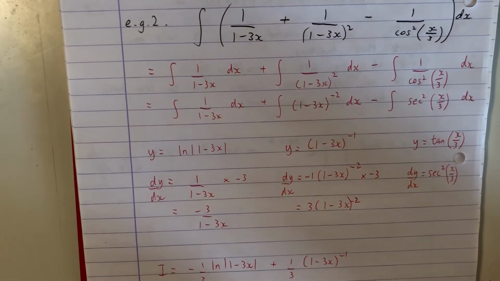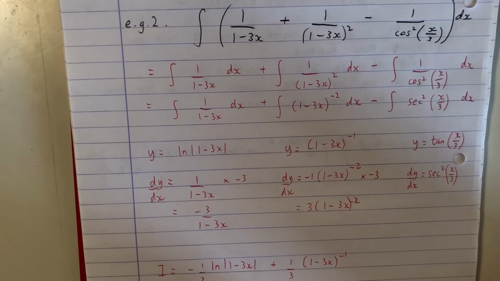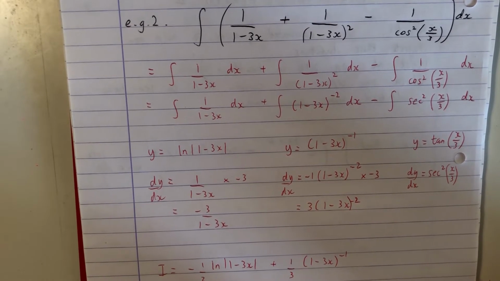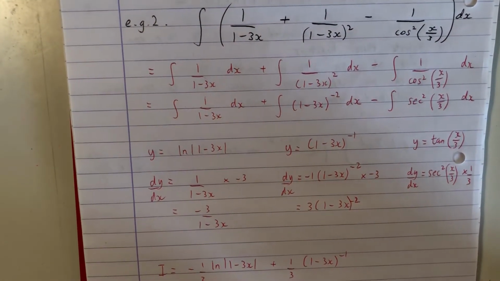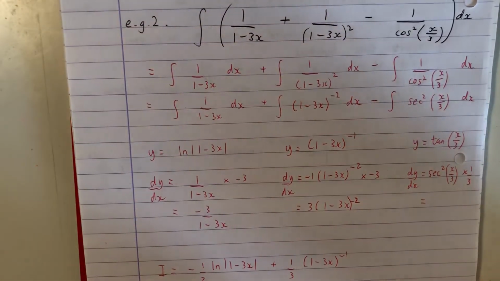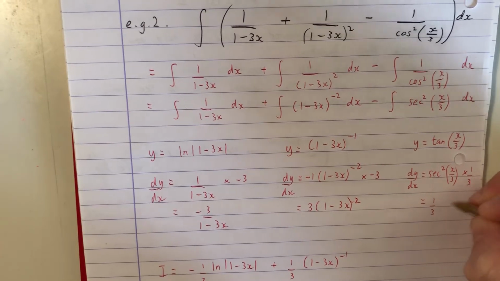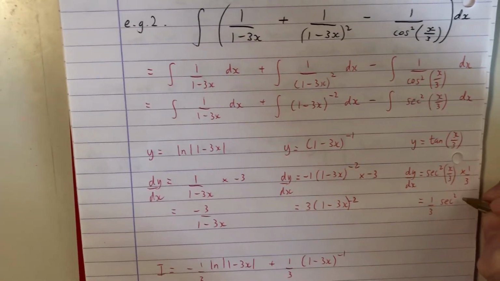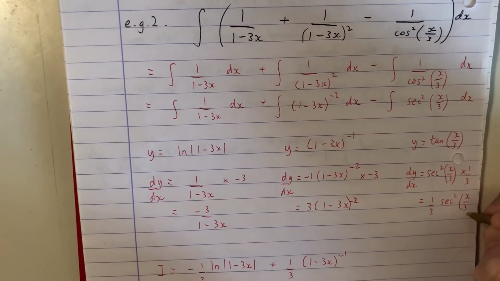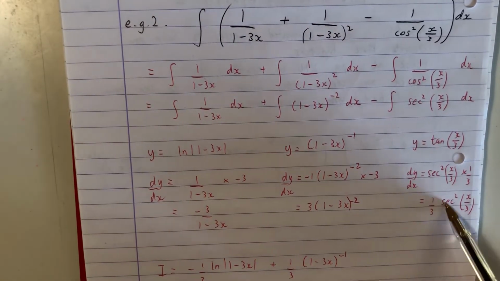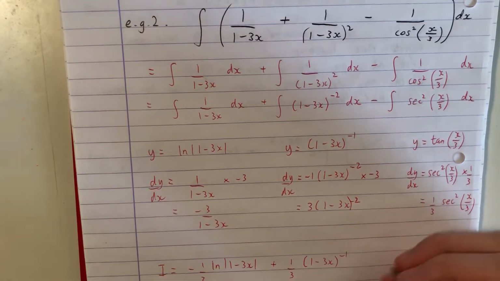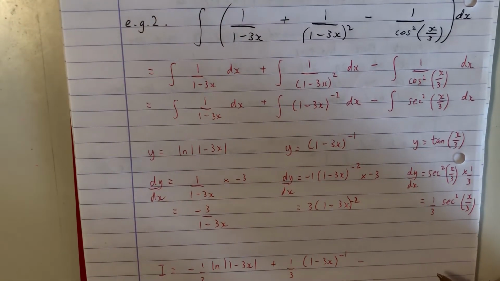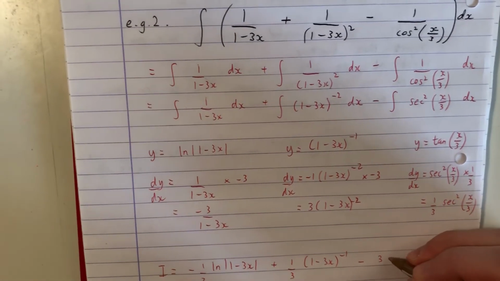Now what does x over 3 differentiate to? Well, if you think of x over 3 as a third x, it'd be times by a third. And that is 1/3 sec squared of x over 3. We didn't want 1/3, we wanted one of them. So we have to subtract 3 times our guess.